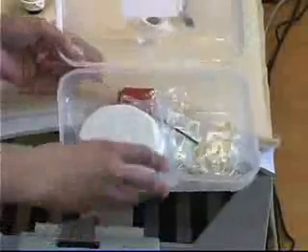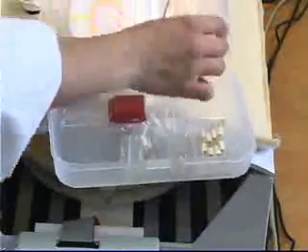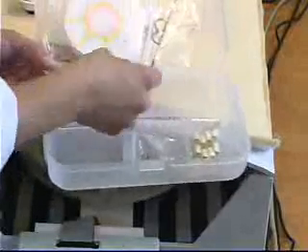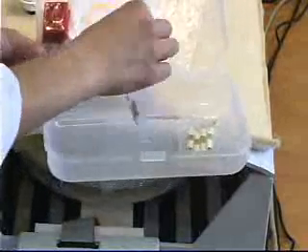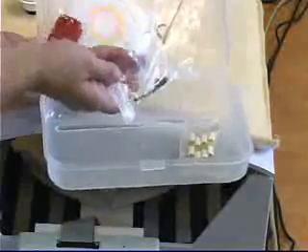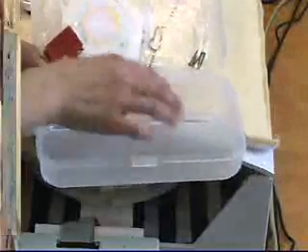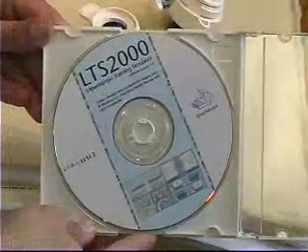The LTS2000 system comes with an accessory pack which includes 100 cutting circles, 3 cannulation rods, although only one is shown here, 5 O-rings or conductive rings, 3 stitch patches, 15 pegs, and 6 cinching tubes. The system also comes complete with an LTS2000 interactive software for PC.